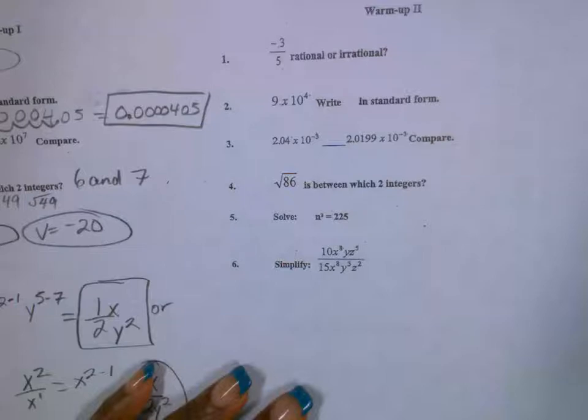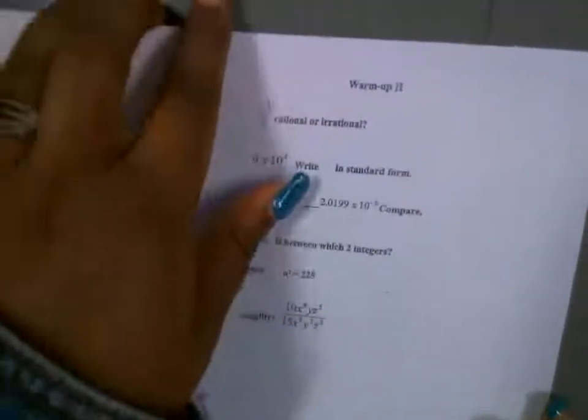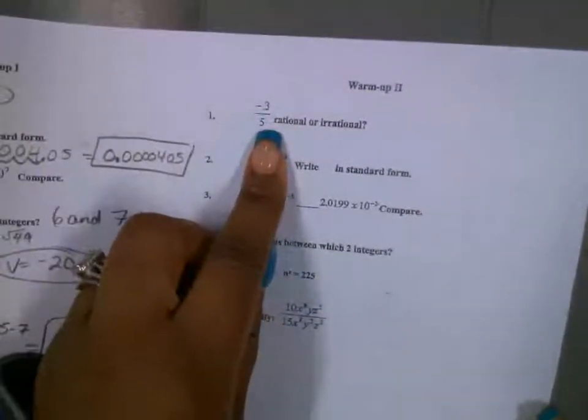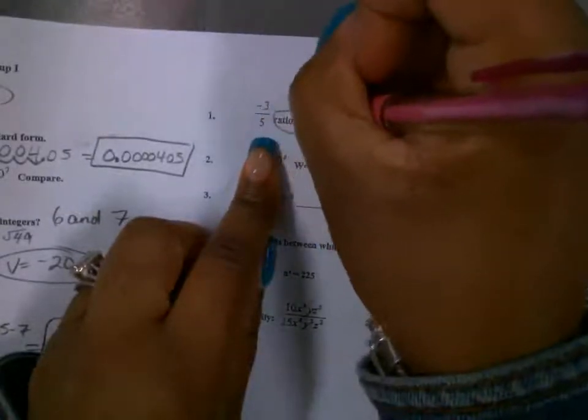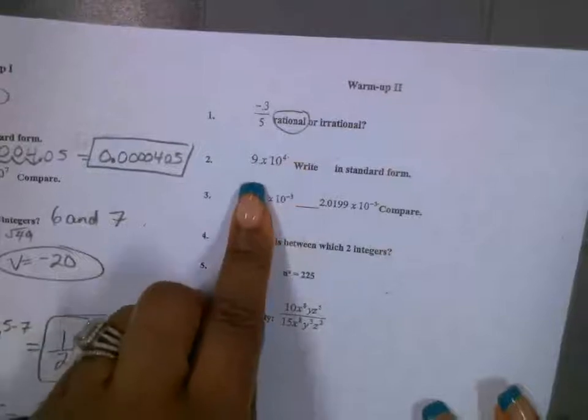All right, let's look at the warm up. This negative fraction, is it rational or irrational? Rational. It's rational, okay? It's a number that can be written as a fraction.